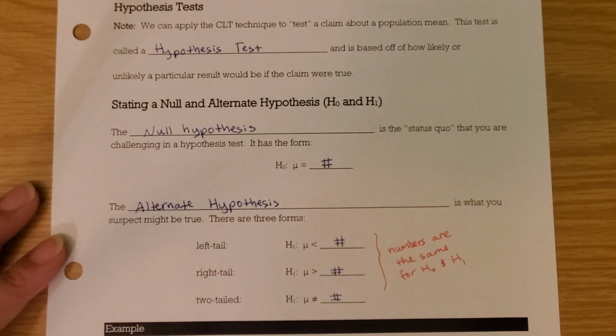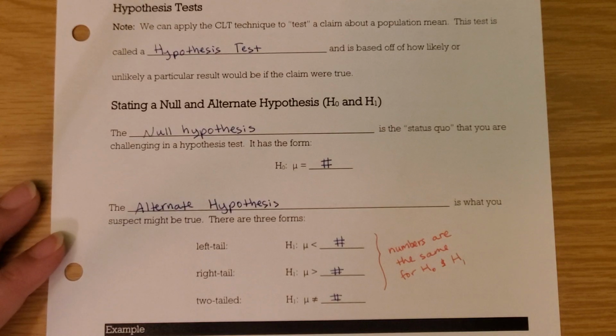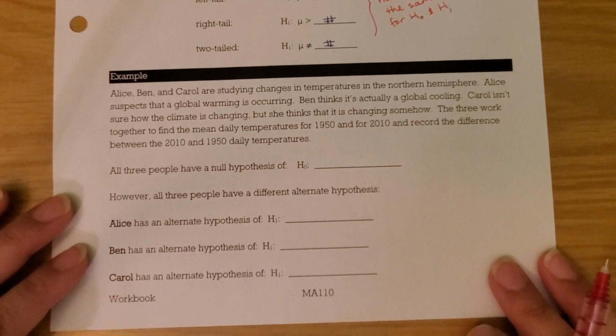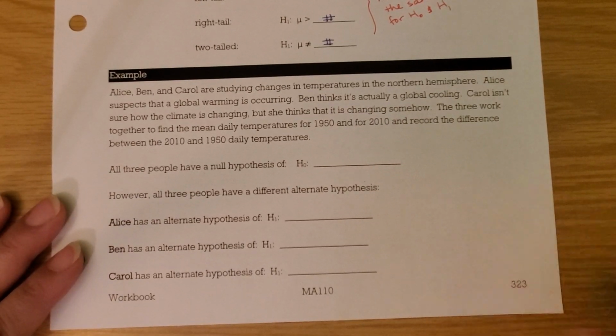And typically when you conduct a hypothesis test, your suspicion is going to form a single alternate hypothesis. But how we know which one to use can be a bit tricky. So I've got an example of 3 people forming hypotheses, and we're going to create 3 alternate hypotheses just to see what might clue in a different formation of the problem.